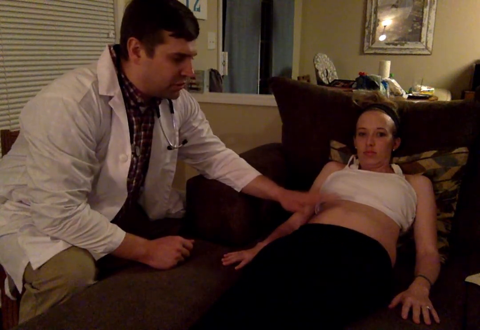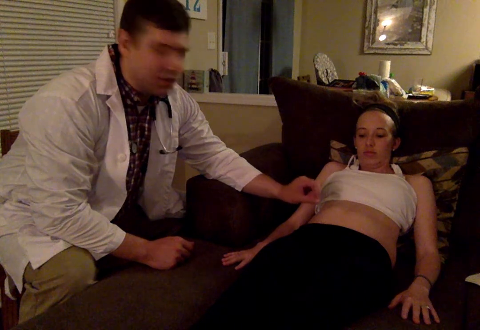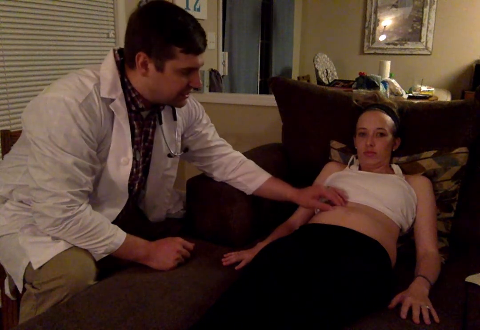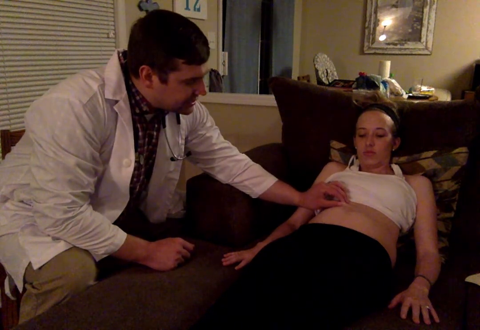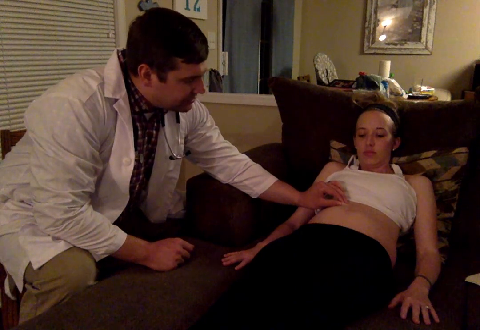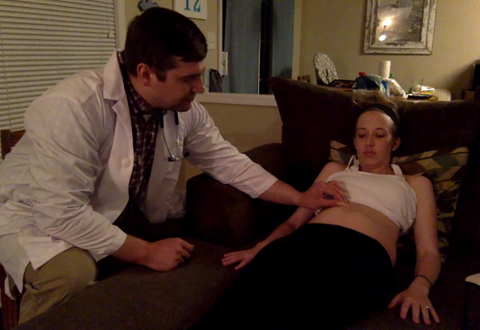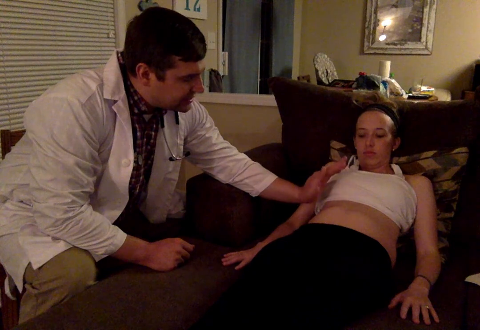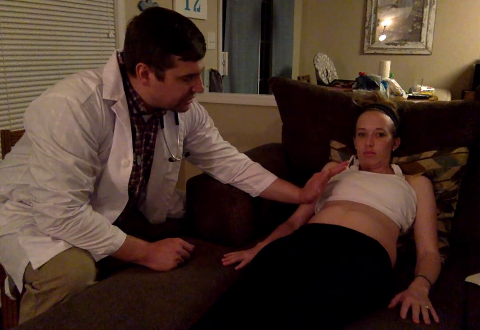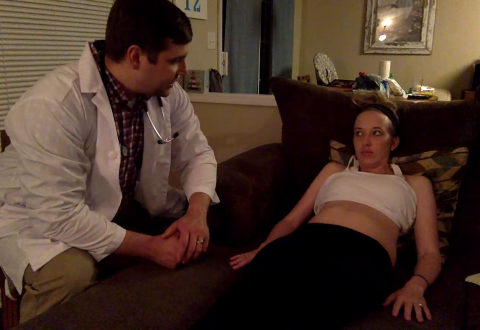And also, while we're here, we can check out the skin turgor for hydration status. So we're just going to take a little piece of skin, pinch it, and then release and see if it goes straight back to normal, and it did. So hydration status is good. And now we'll begin the actual assessment of the abdomen.